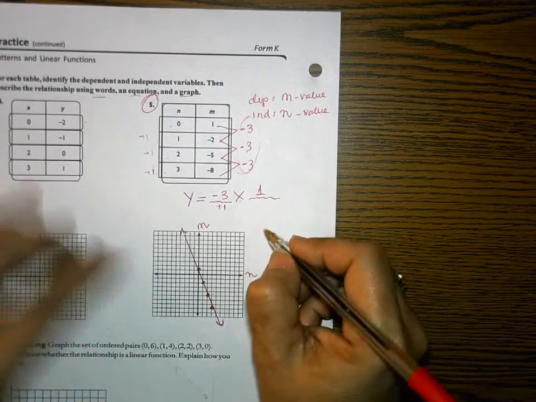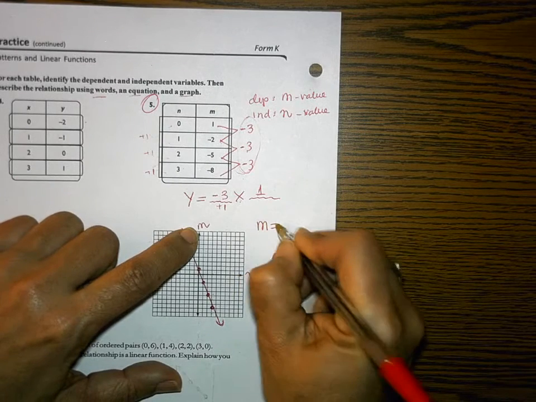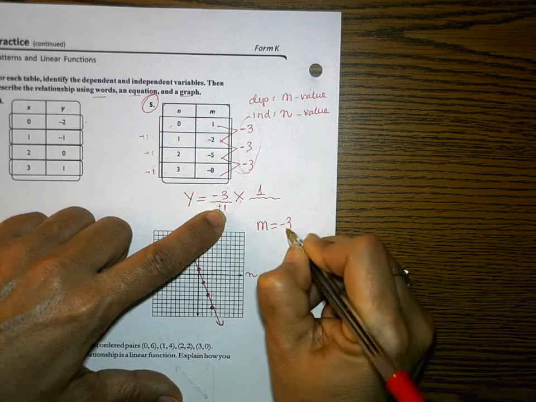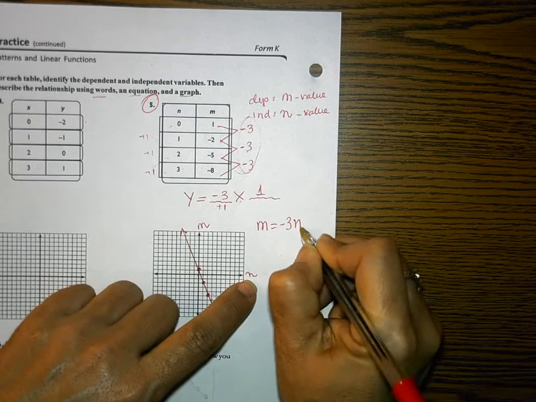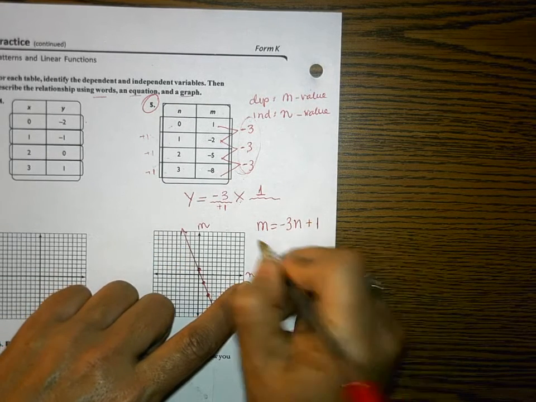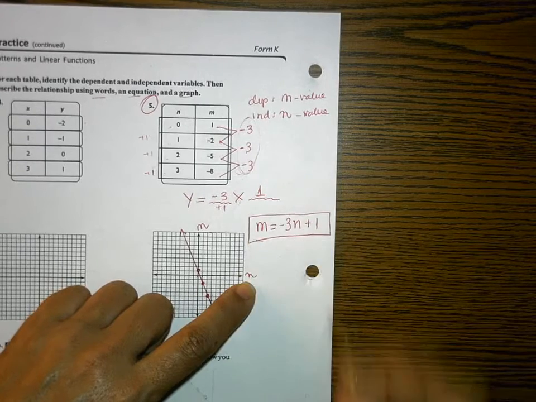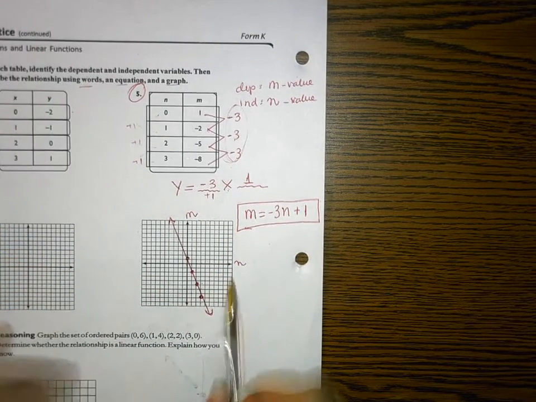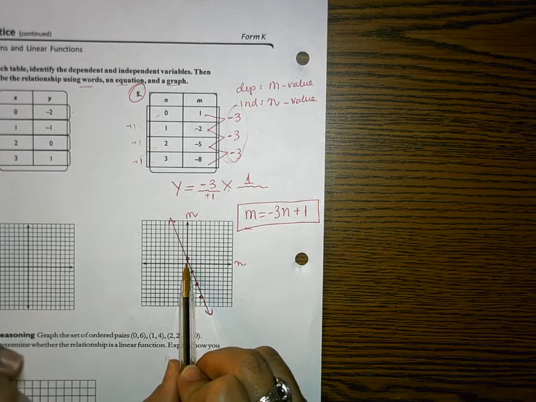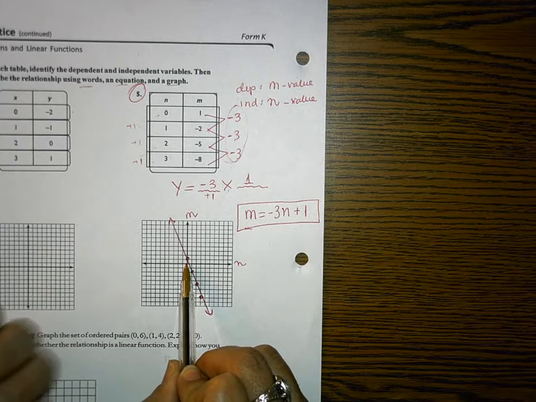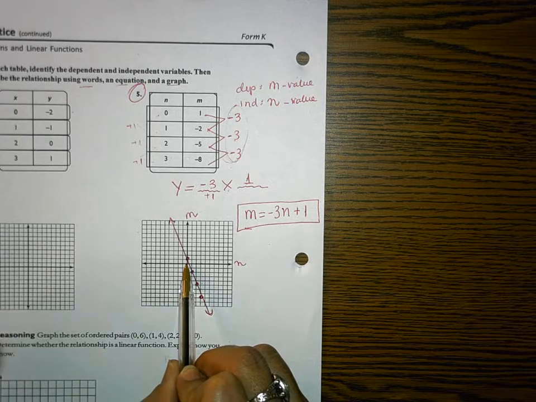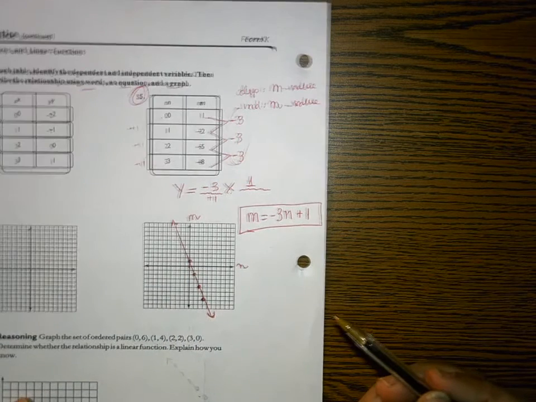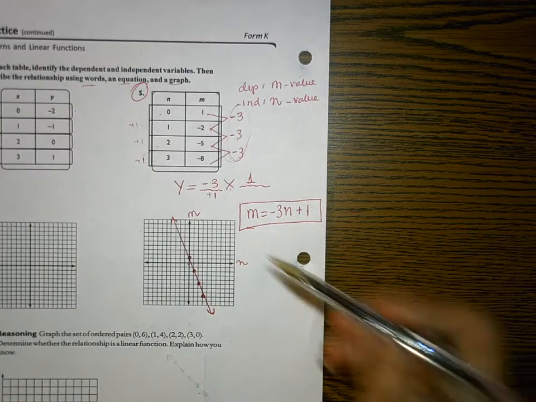Let's replace it with our m equals -3 divided by a positive 1, which is just -3, times the n, and then you add the 1 in the back. So there we go. There is our rule for this function. Every time you give me an n value, I'm going to multiply by a -3, and then I'm going to add a 1. Okay, so that is how you get your pattern for your functions.